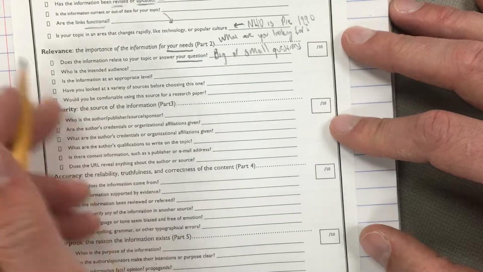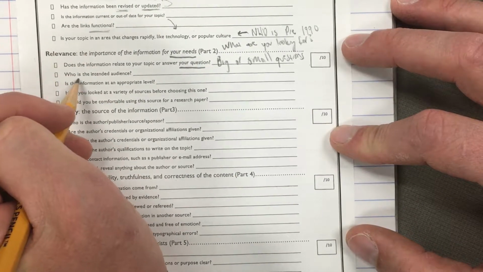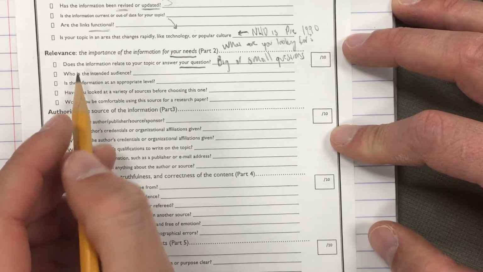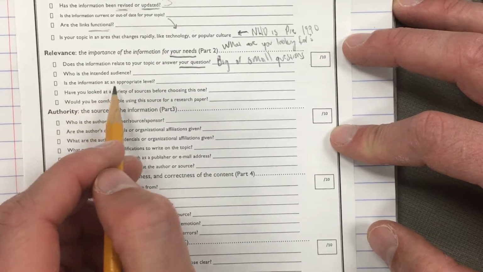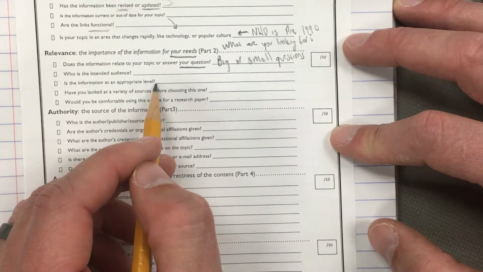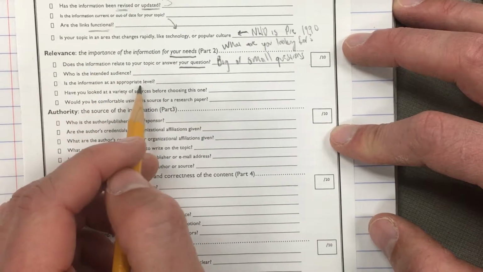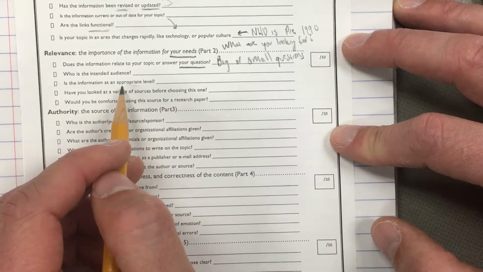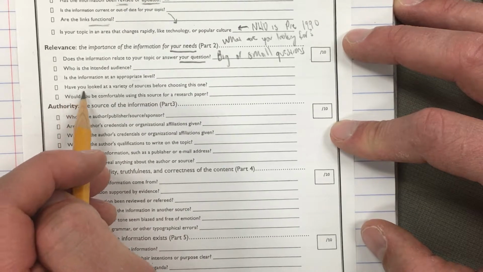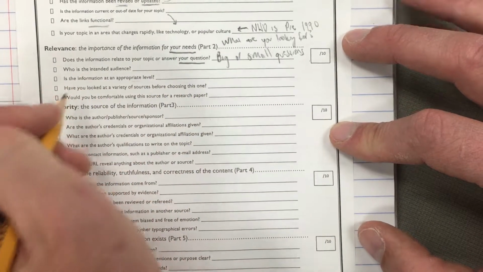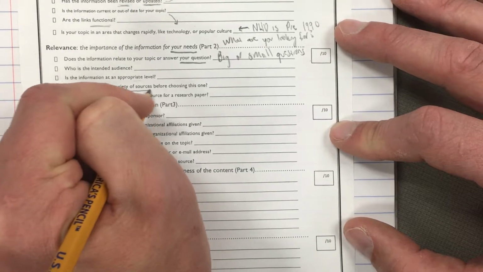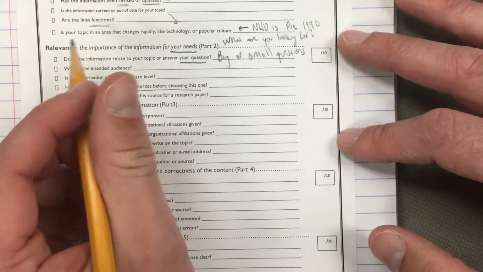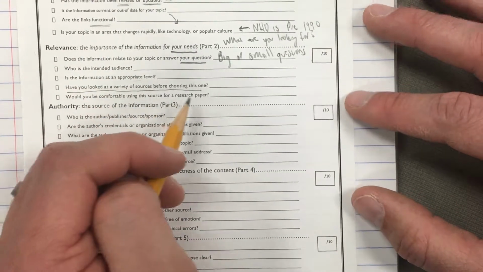Who is the intended audience? This matters because sometimes you may find bias here, and we'll talk about that a little bit further too. Is the information at an appropriate level? That matters. If you're reading something written for first graders, it might not be the best type of source for you to use on your National History Day project. Have you looked at a variety of sources before choosing this one? You are going to do this. You are not going to just have one source. You'll probably have at least 25 if you want to go past the school competition.